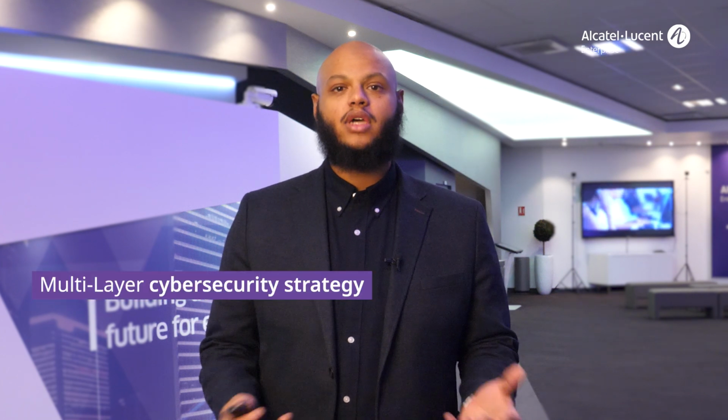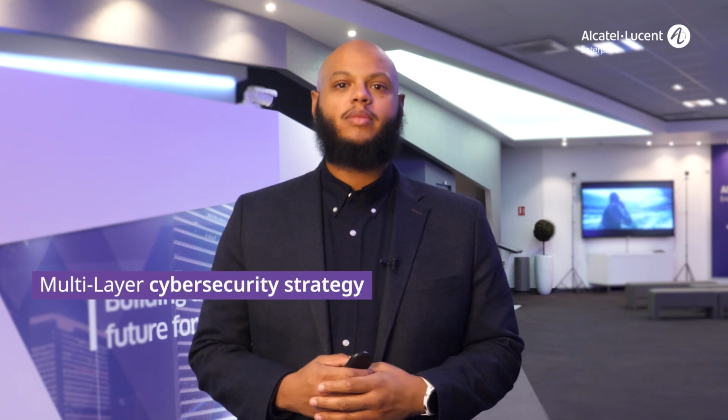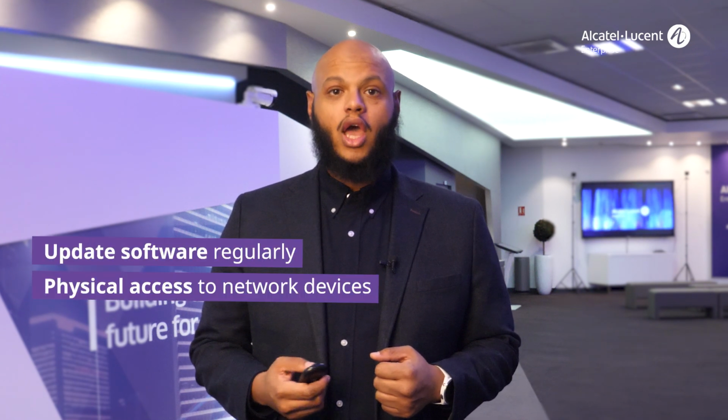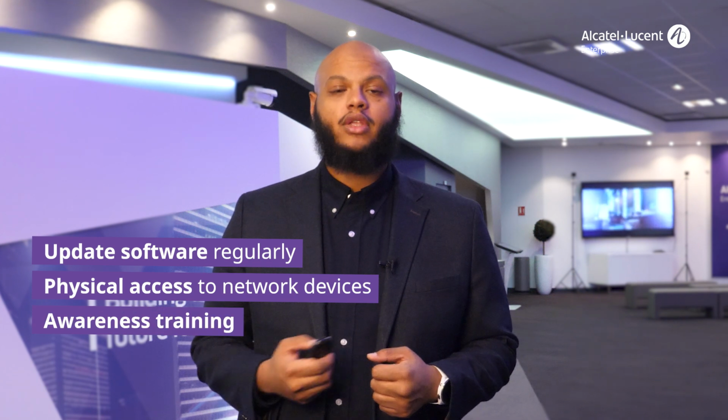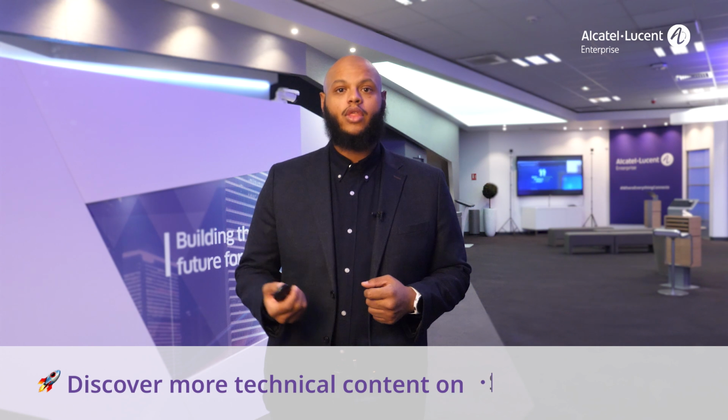Now let's close with some key takeaways. We have covered the best practice recommendations to secure your ALE products, but due to the diversity of information systems, it is important for the network administrator to have a comprehensive multi-layer cybersecurity strategy to protect critical business assets. In addition, software should be patched regularly, physical access to the network devices should be secure, and information security awareness training should be provided to employees. It is recommended as well to be regularly updated with new threats by subscribing to relevant security advisories, such as ALE Security Advisory and US-CERT.